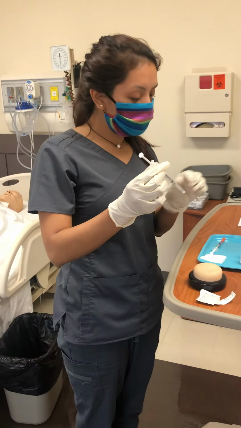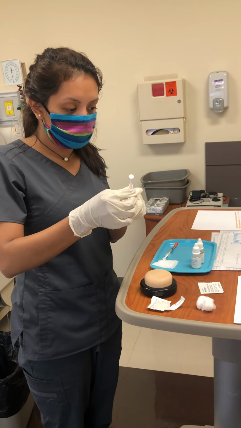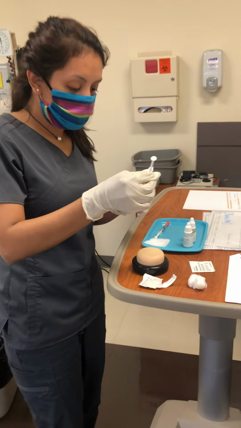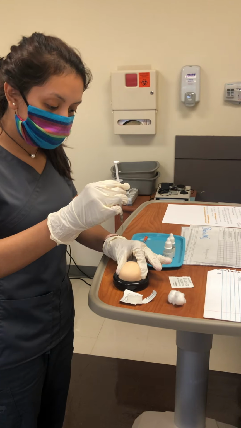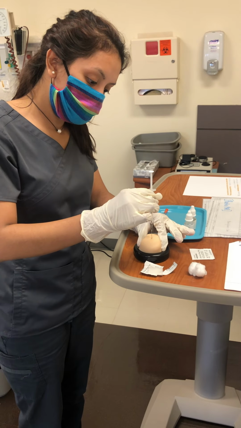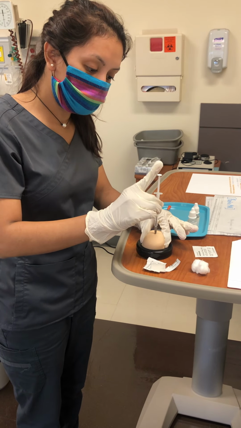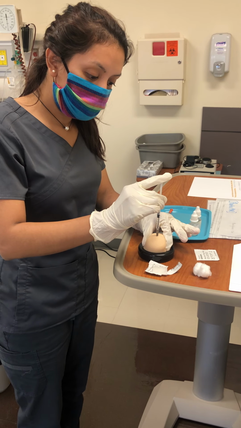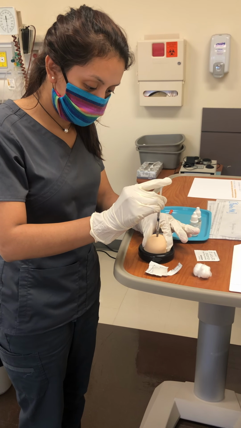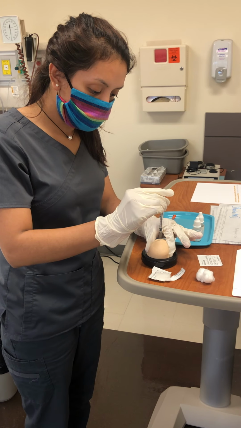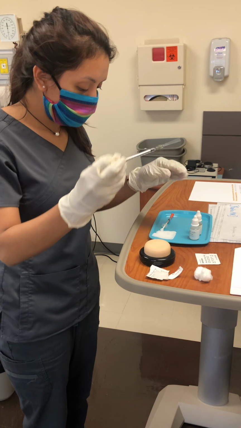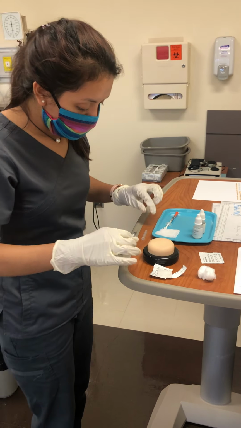We go at a 90-degree angle. Okay. So just like this, we pinch, we go down all the way. The needle has to go all the way in, and slowly administer the medication. All right, we would then pull out quickly and use the scooping method to put this one up. I would disregard this one in my sharps container.